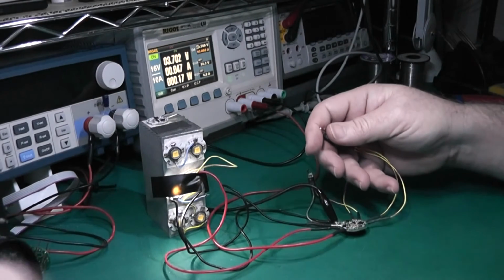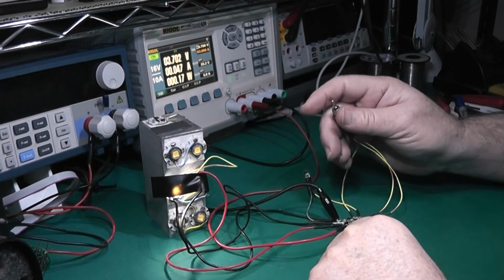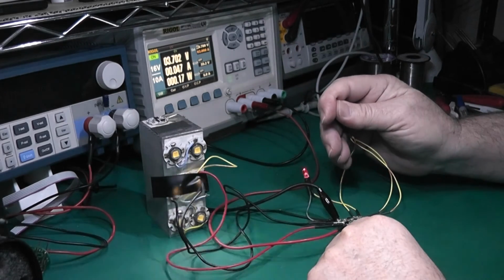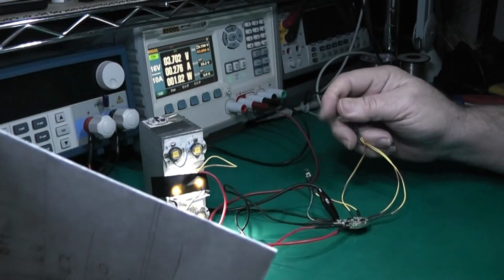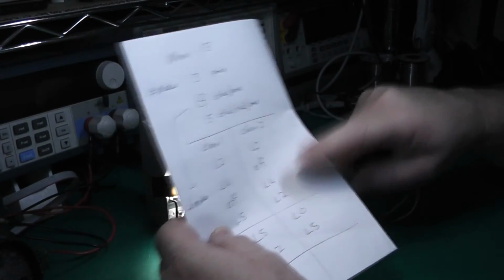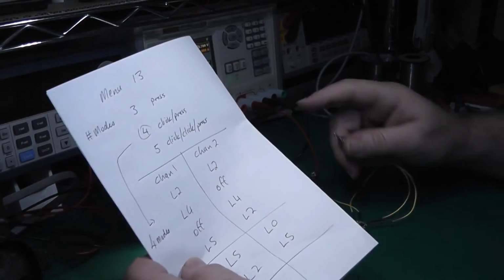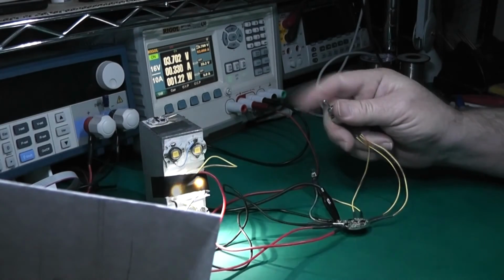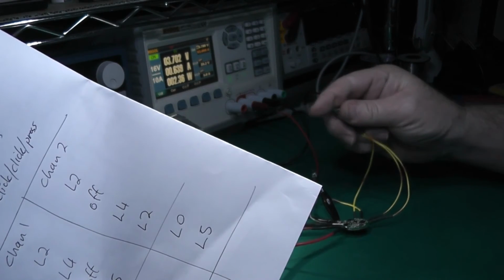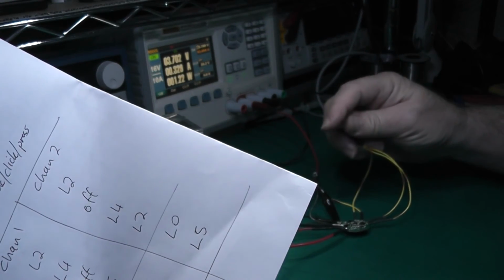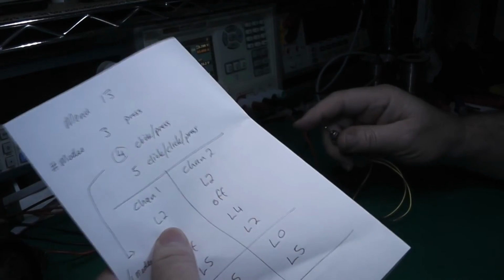It blinks to tell us it's written that into the memory. Exit the menu system. So now, if we just turn on power, when it first comes on, we have level 2, level 2, then level 4 and off, then off and level 4, level 5 and level 2. And if we click again, nothing happens because we only have 4 modes. If we click back down, there's our level 2, level 2.